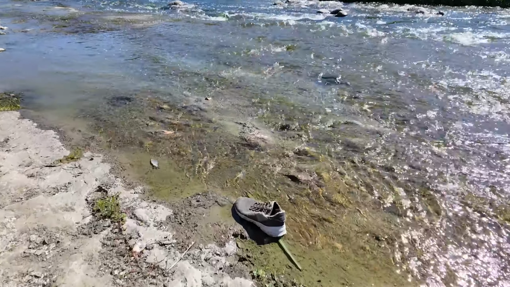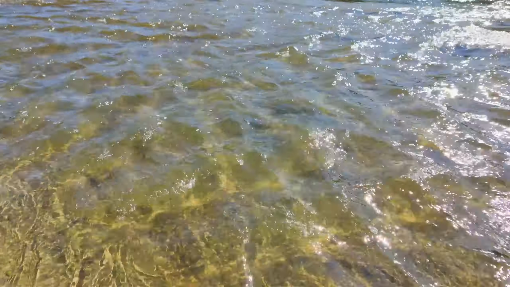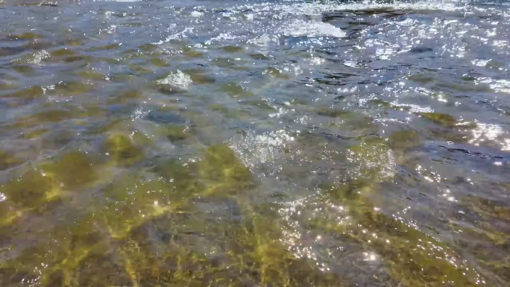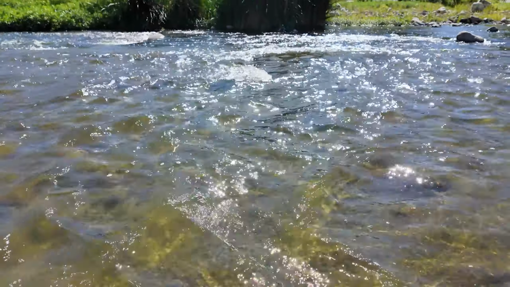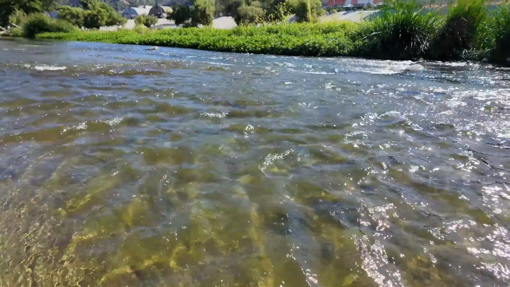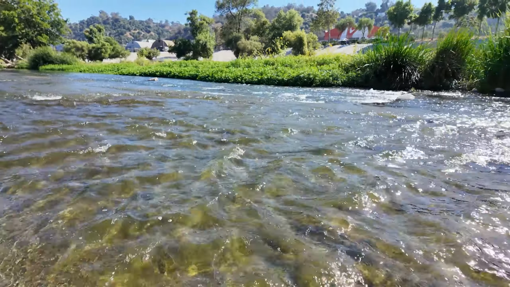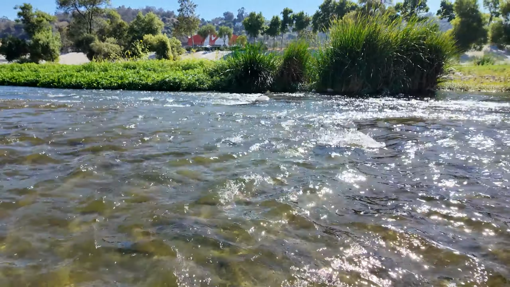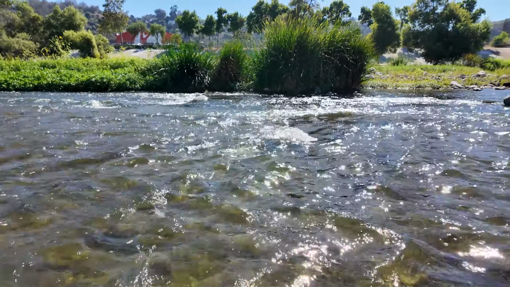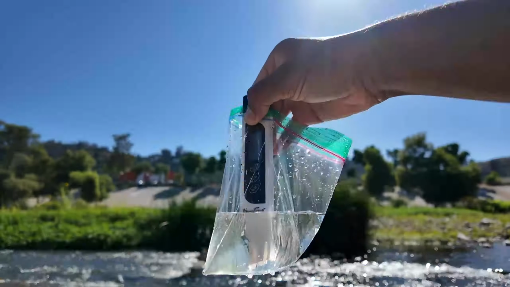Well, that doesn't belong there. So we're about 50 yards further downstream, and you can see that the water, again, looks more clear. Still a pretty strong current in this area. Let's see if it's enough to have a cleaner reading from this probe, or is this going to be much of the same as we had before?